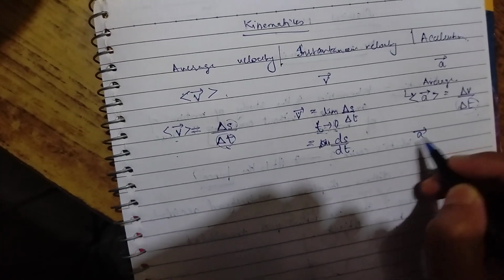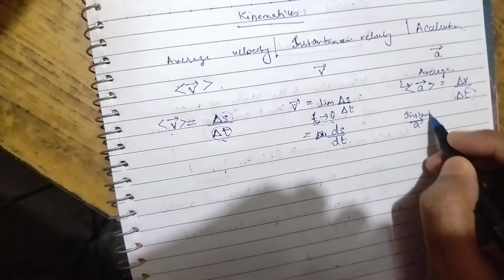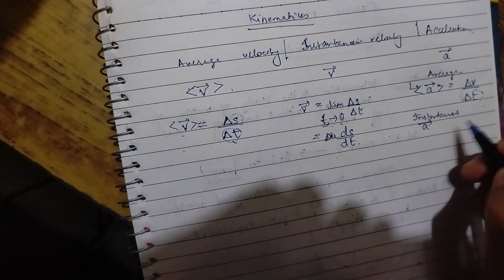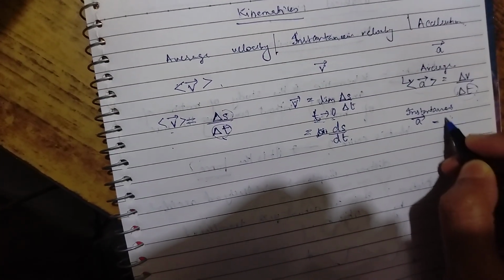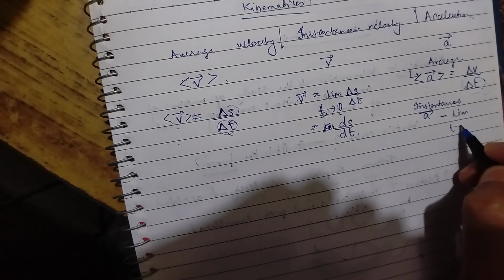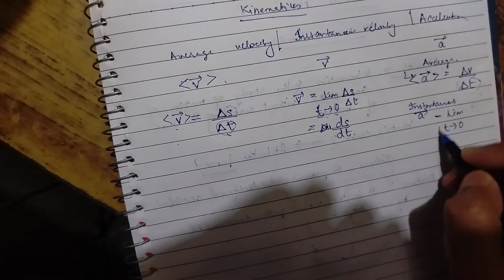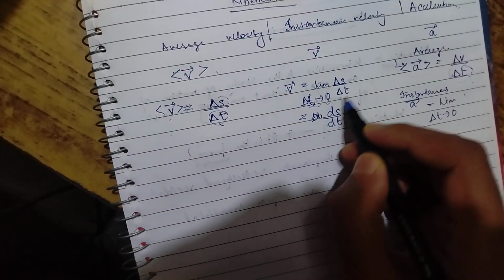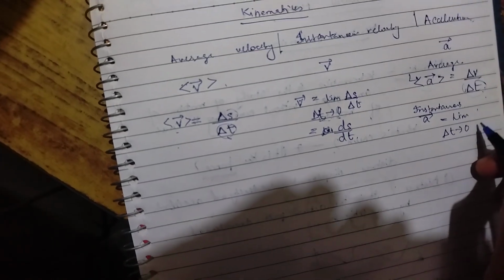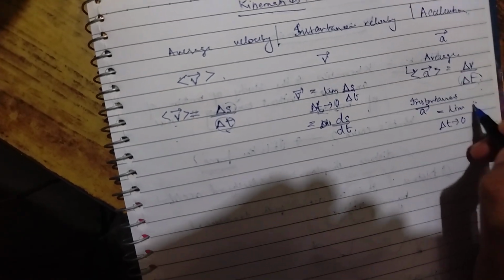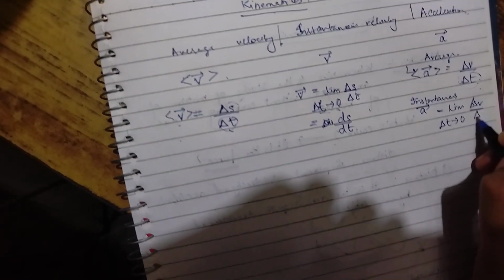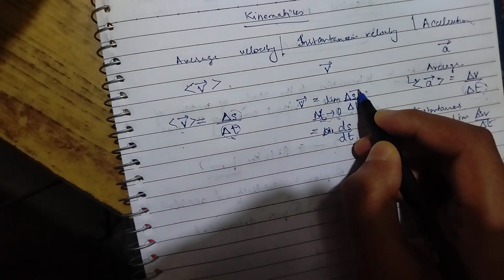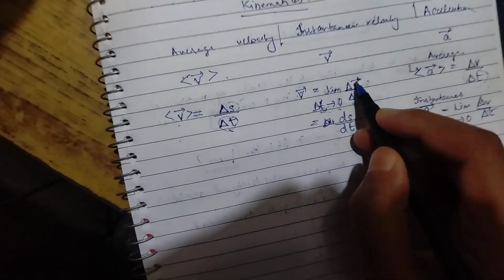And for instantaneous acceleration, it is the same, the limit as delta t tends to 0. We have written delta t here, so it would be delta v by delta t. Sorry, you should use these vectors.